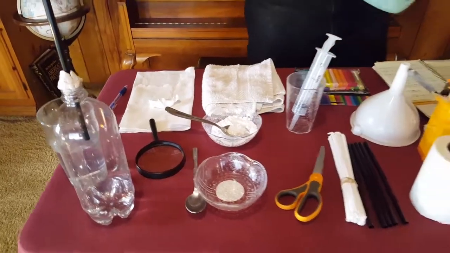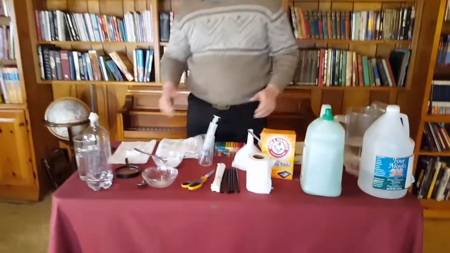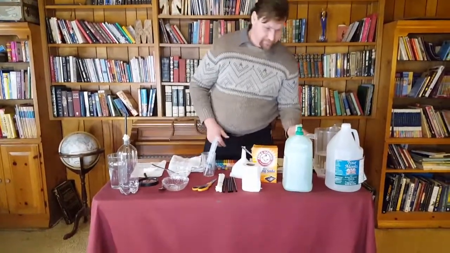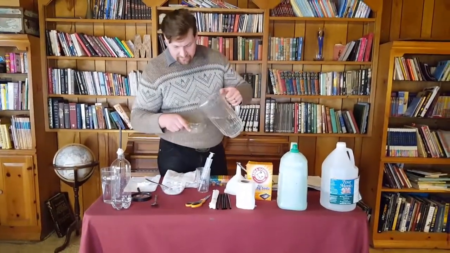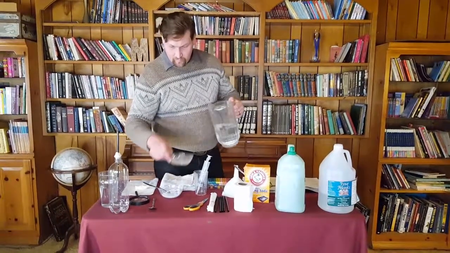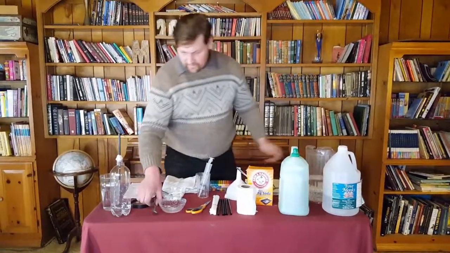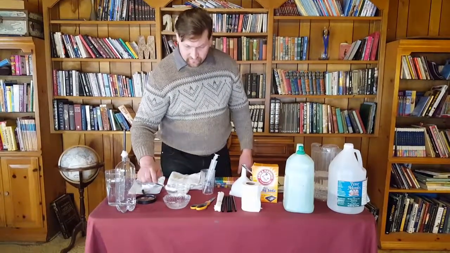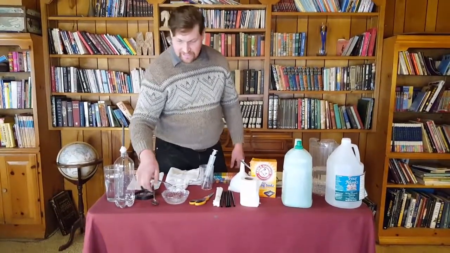Dawn dish soap works extra good, but any soap will actually work just fine. You don't have to be picky about it. And then we'll just put some water in there and kind of stir it around. Decently thick solution. I may have put in too much water. It's not that big of a deal.